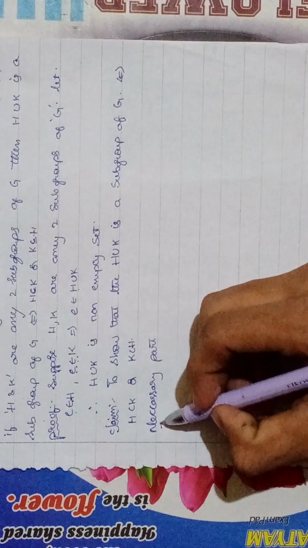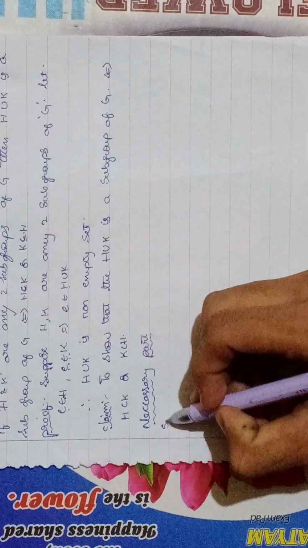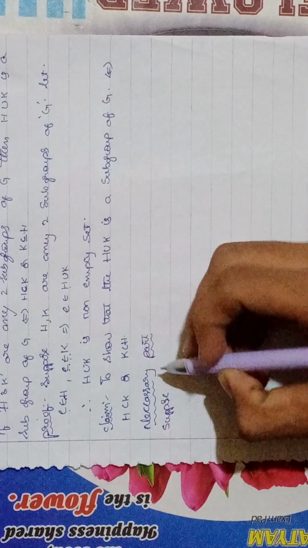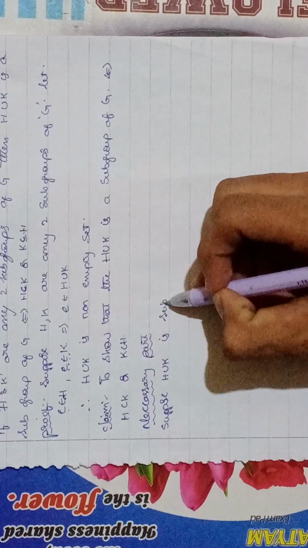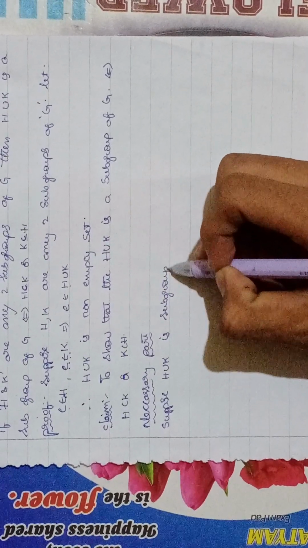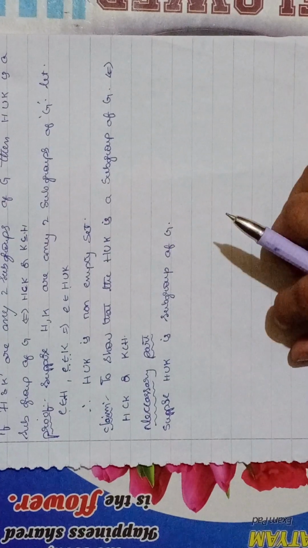What is the necessary part? Our supposition part is that H union K is a subgroup of G. This is the supposition part.